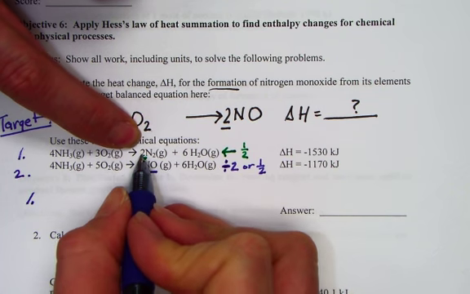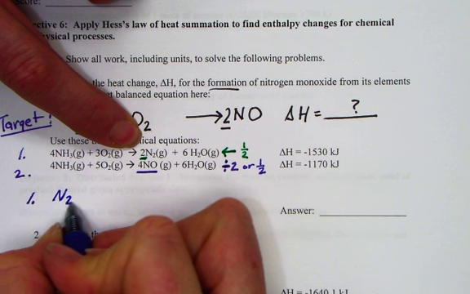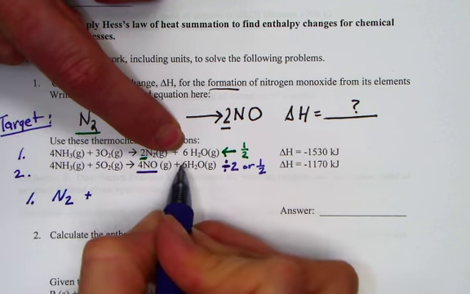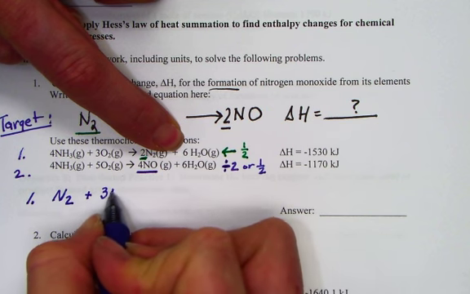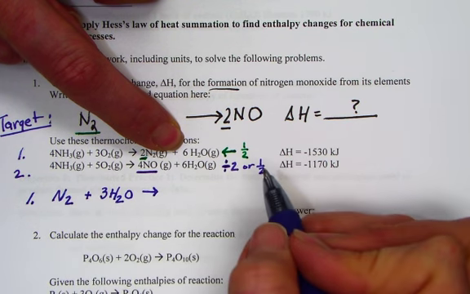We had written 2 units of N2. Let's cut that in half. We'd now be left with 1 unit of N2, plus, we started with 6 units of water. Cutting that in half gives us 3 units of H2O. Then we see the yield sign.